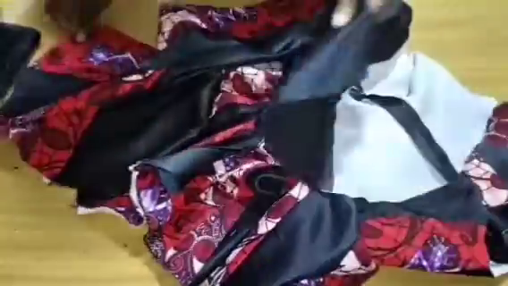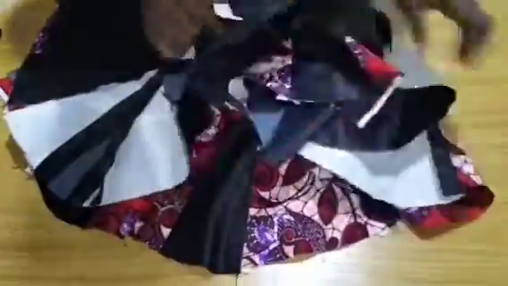So next is to sew our crinoline. I have my 3 inches crinoline here. So I'll just go over and turn the dress right side to right side. From the zipper line, I'm going to match it right side to right side. Make sure you match all the seams for the godet and for the joining of the panels.